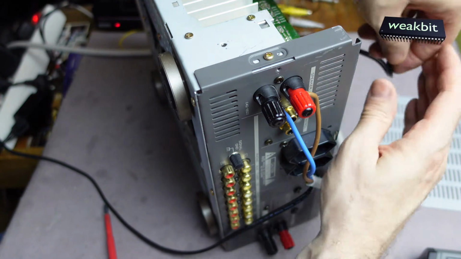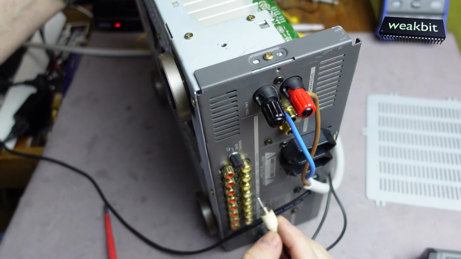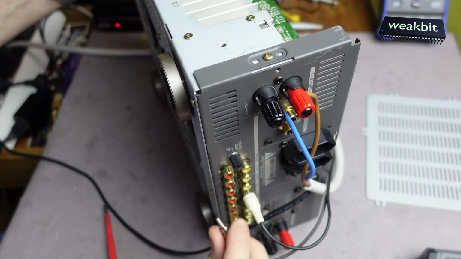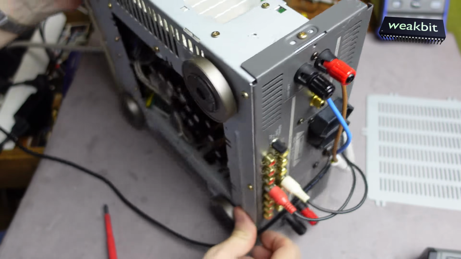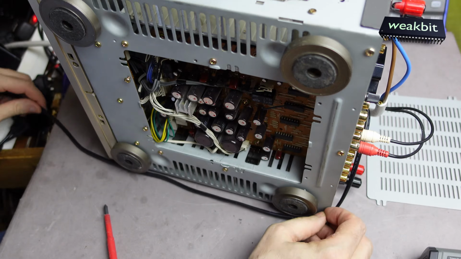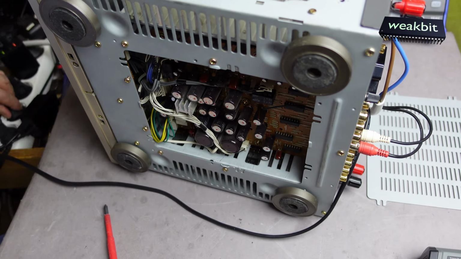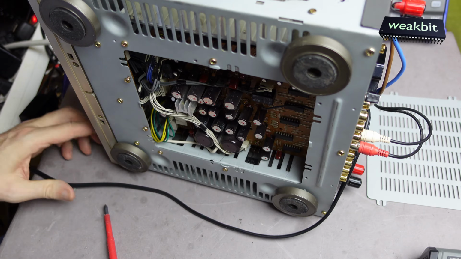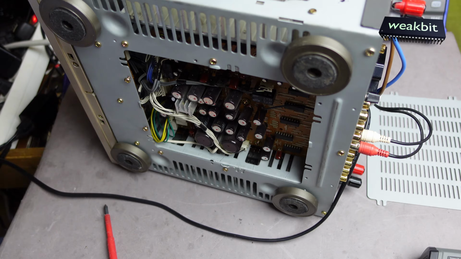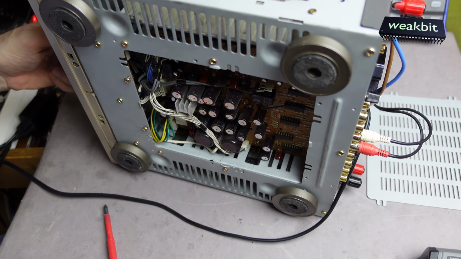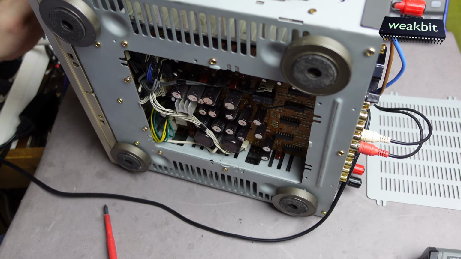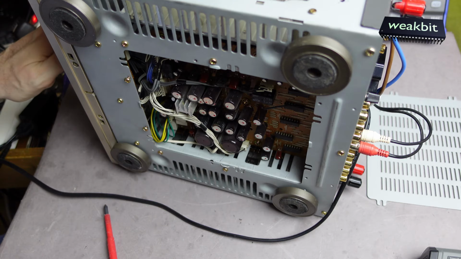and the CD should be connected here. CD, but we only have one speaker, the red one, but it's okay. And now we must connect it here to this. Maybe we switch it on. Be sure.